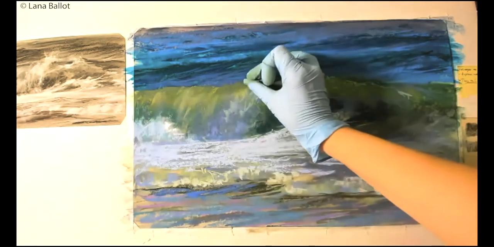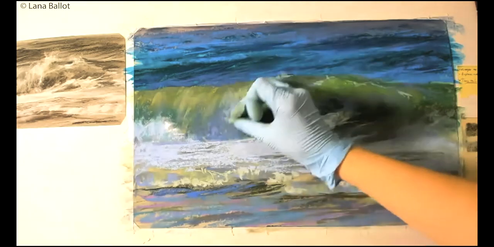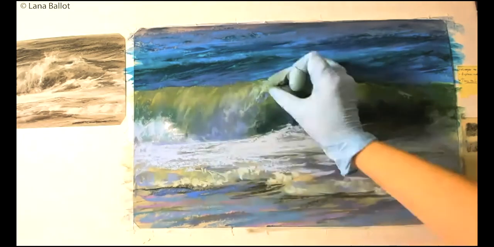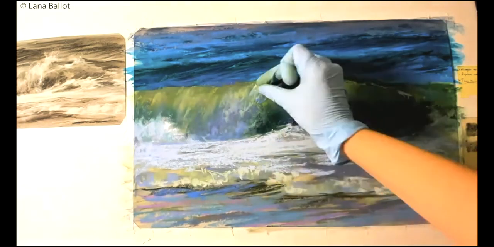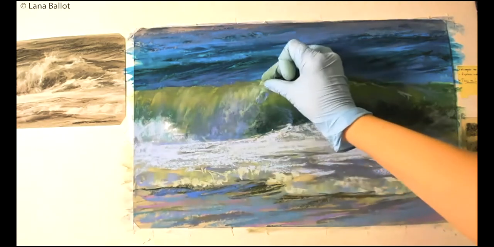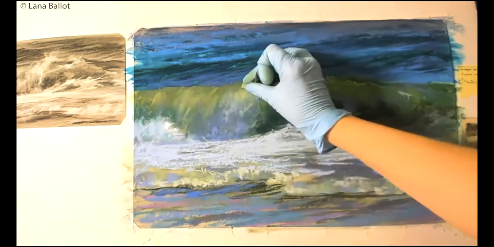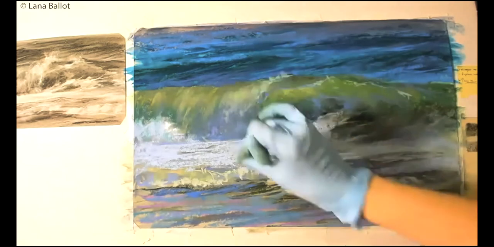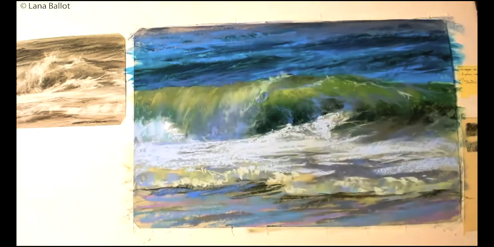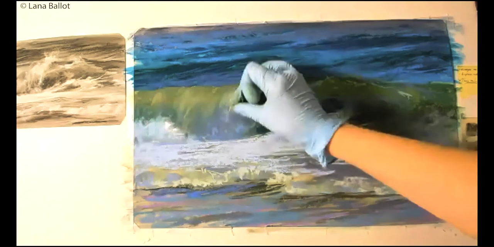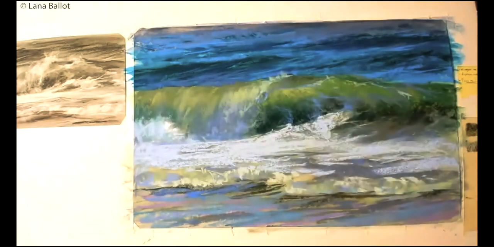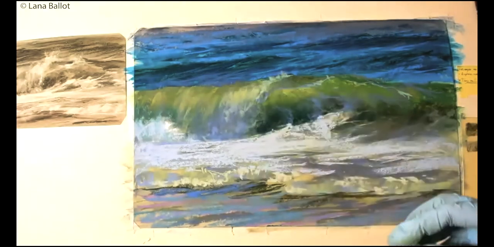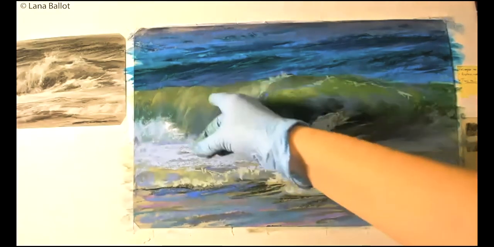So for this, okay, it's a little bit warmer, brighter at this point.